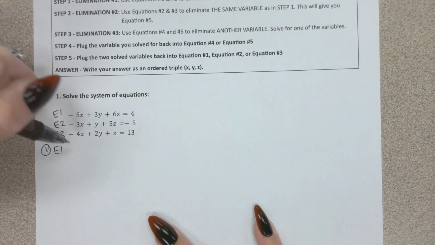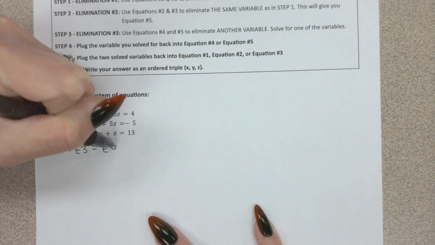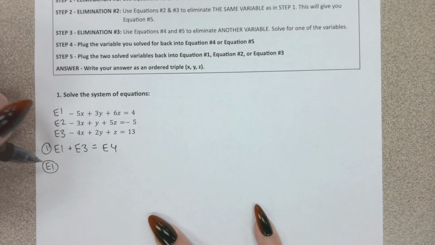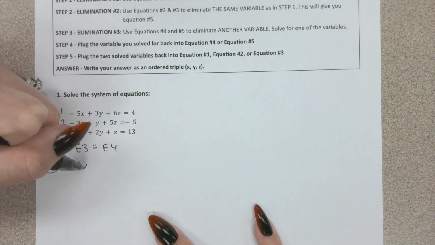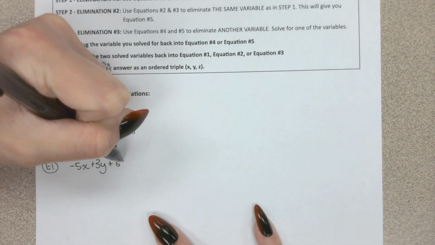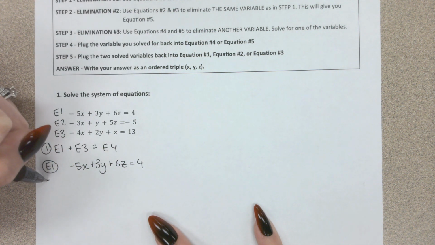First step, we take E1 and E3, and we use them to make E4. We're going to use elimination here. E1 is negative 5x plus 3y plus 6z equals 4.